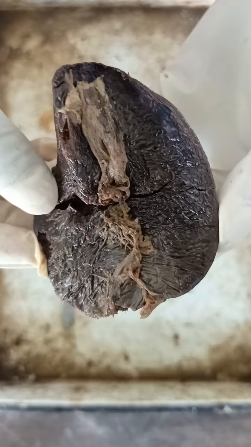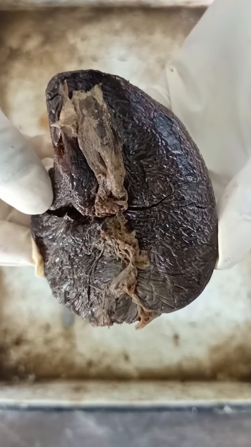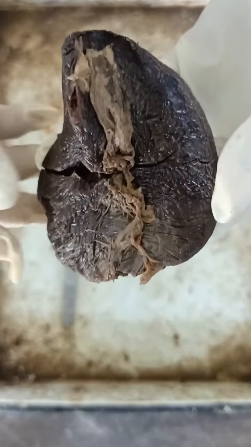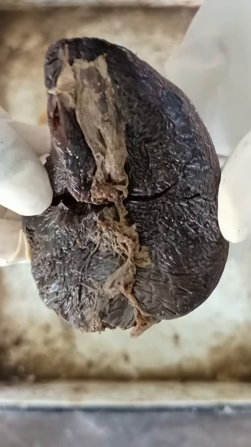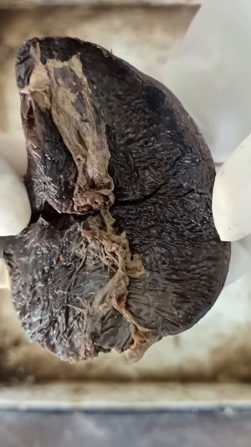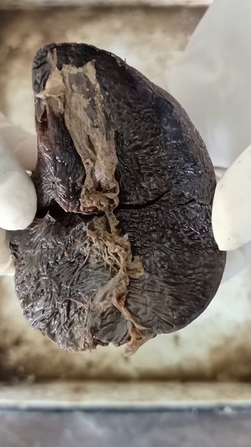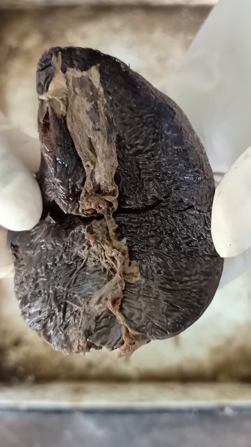This is a specimen of spleen. Spleen is a lymphatic organ and it is a part of the reticuloendothelial system. Now, first of all, the situation or the location of the spleen. Spleen is situated in the left hypochondrium, that is in the upper and left aspect of the abdomen, in between the diaphragm and the stomach.